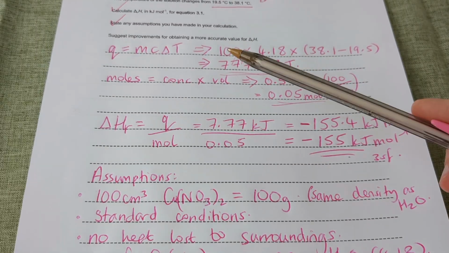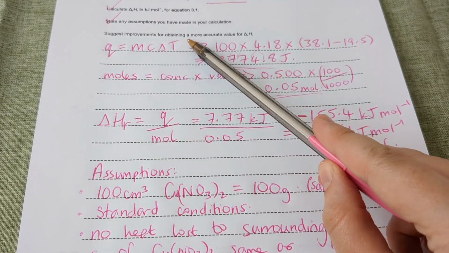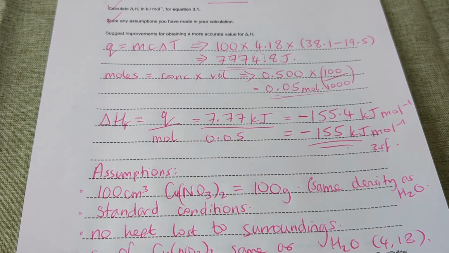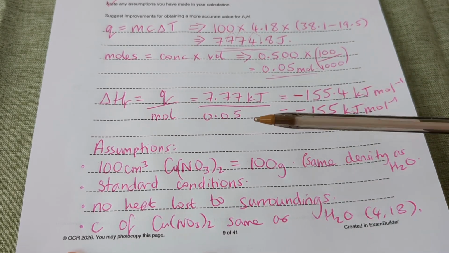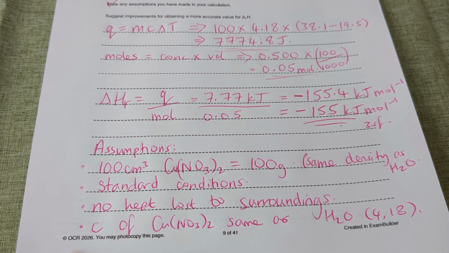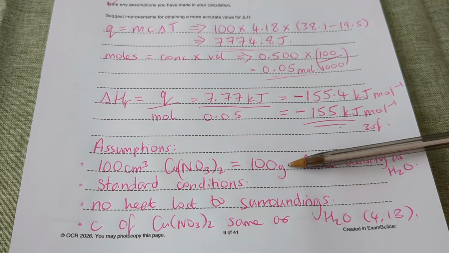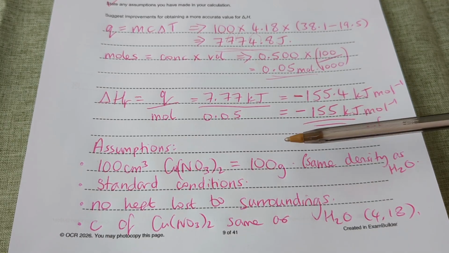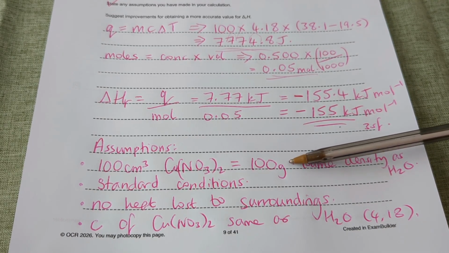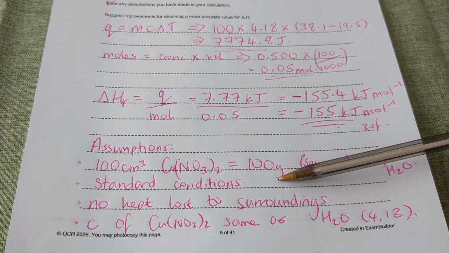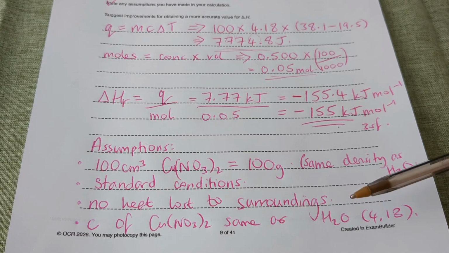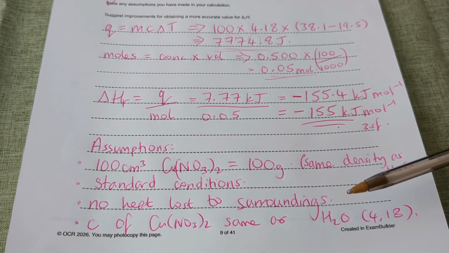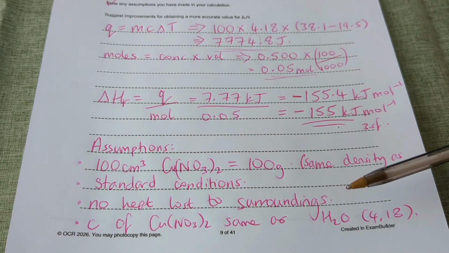Now we're on our last point, suggest improvements for obtaining a more accurate value for enthalpy change of reaction. So if we look at our assumptions, we'll get some ideas from there. So one thing we could do to get a more accurate enthalpy change value is we could weigh the mass of our solution. Because it probably isn't exactly 100 grams. Or even if it was, maybe we haven't transferred exactly 100 grams from whatever we measured it out in into the beaker.